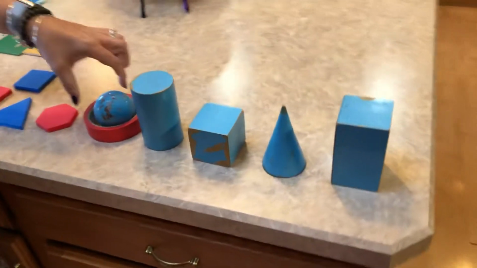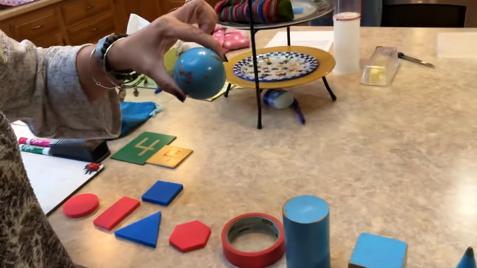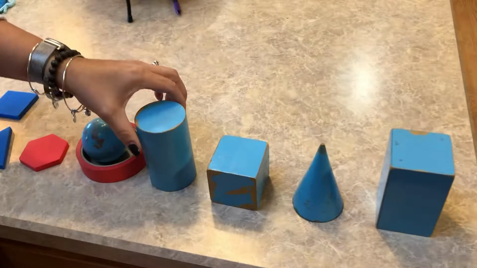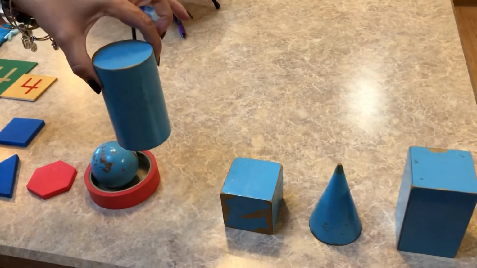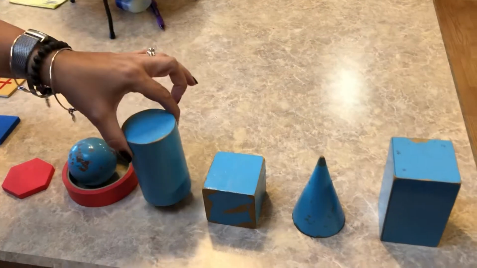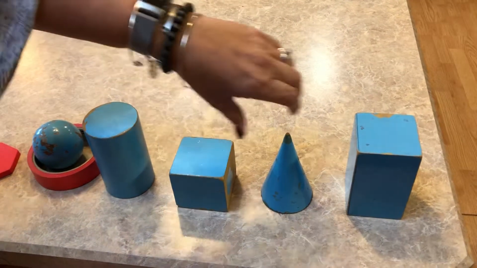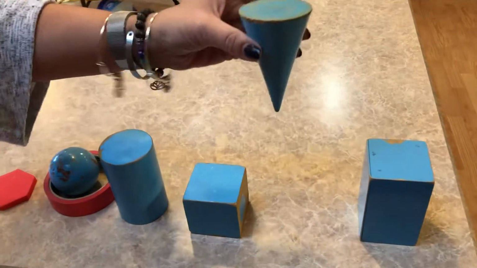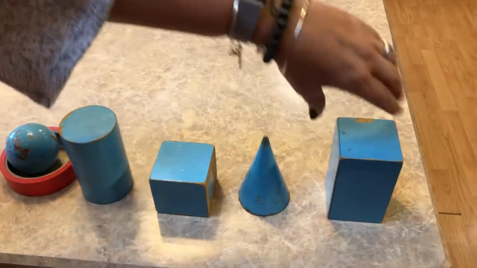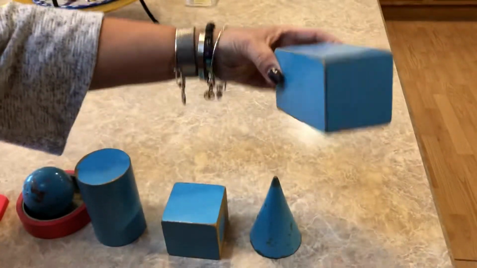Now let's move to our 3D shapes. Help me to name them. Sphere, a long, can-shaped cylinder, a 3D cube, our cone, and a rectangular prism with the rectangular shape.